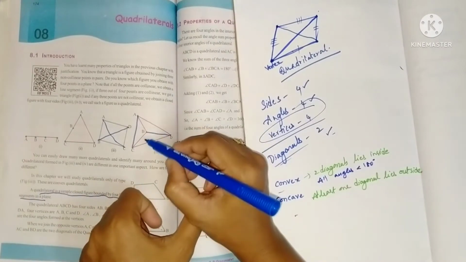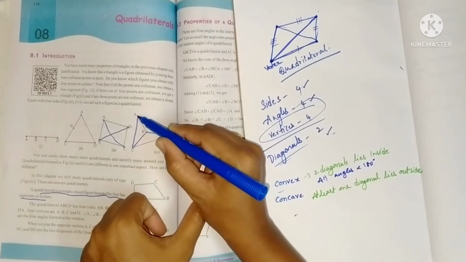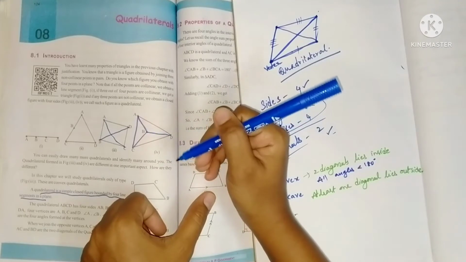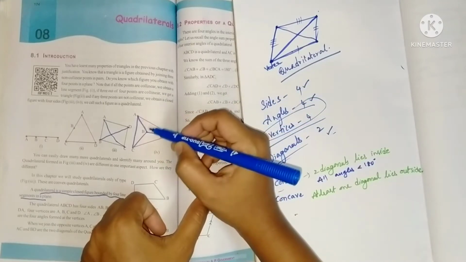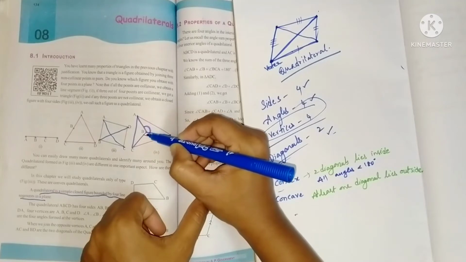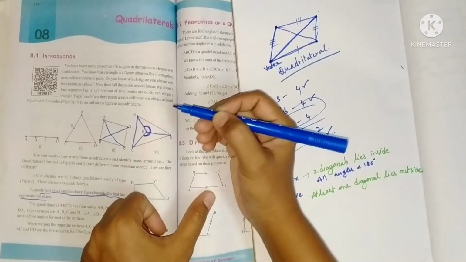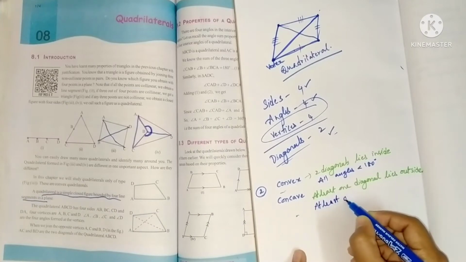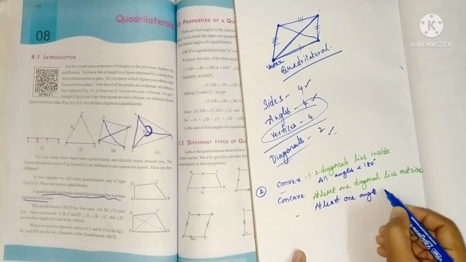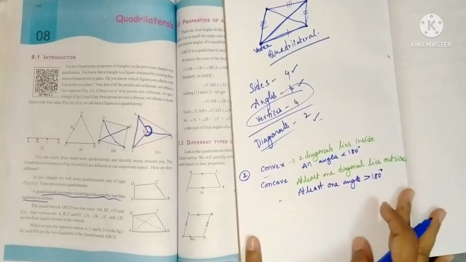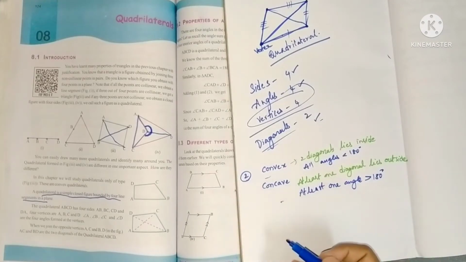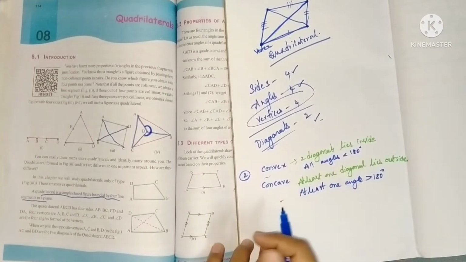And here, see this angle. If it were a straight line, then it would be 180. But here this angle is more than 180. So if at least one angle is greater than 180, then it is a concave quadrilateral. Cave means depth, that means the angle is greater than 180. You can remember it in that way.